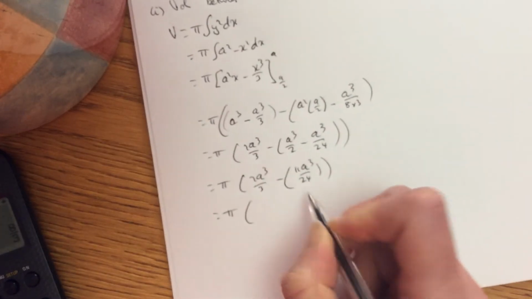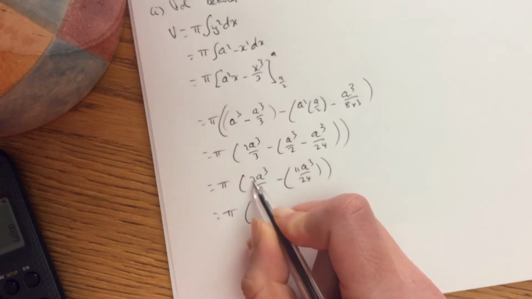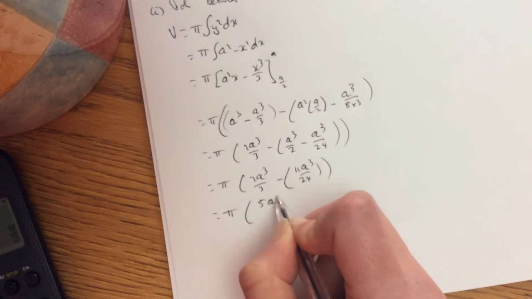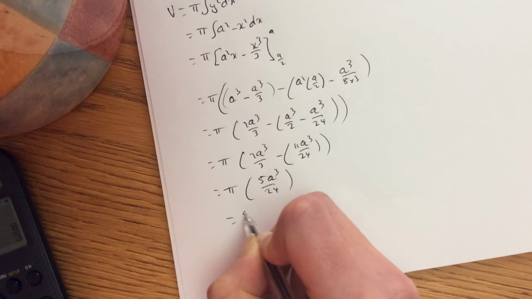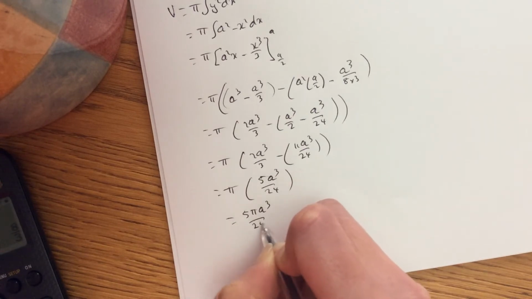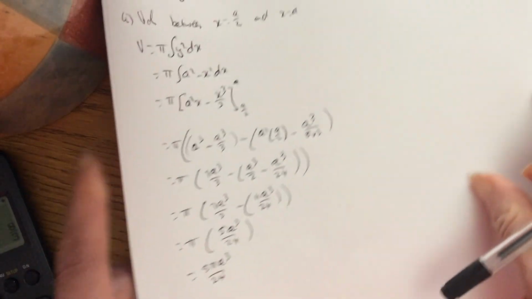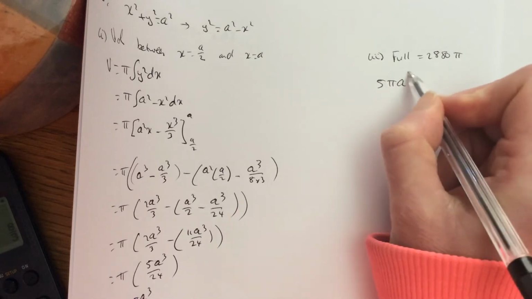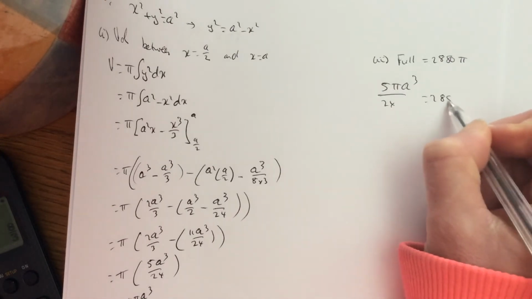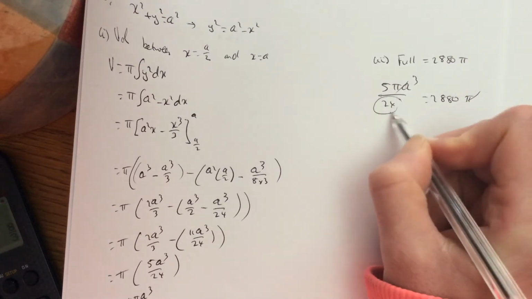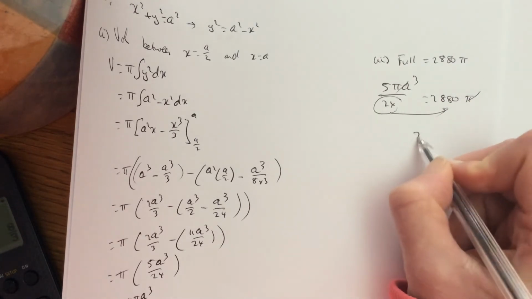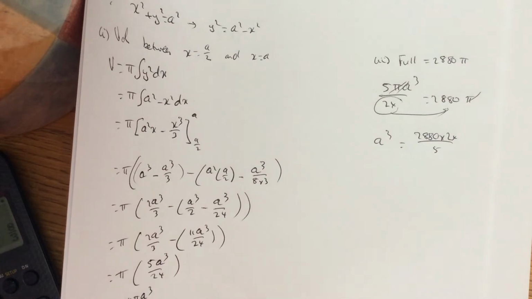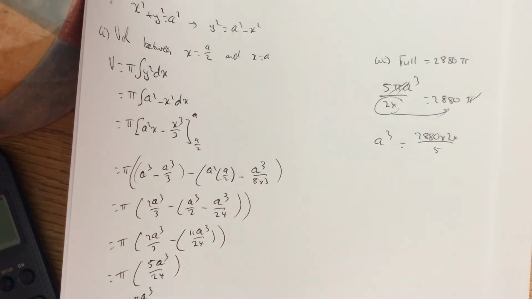And we're nearly finished here. So that times 8, that is 16. So 16 over 24, take away 11 over 24 is 5 over 24. So your answer is 5 pi a cubed over 24. For part 2, you're told, see part 2 over here, that this equals 2880 pi. Pi's on each side, just cancel them off. Bring that across and multiply. Bring your 5 across and divide, and that leaves you a cubed. So 2880 times 24 divided by 5.